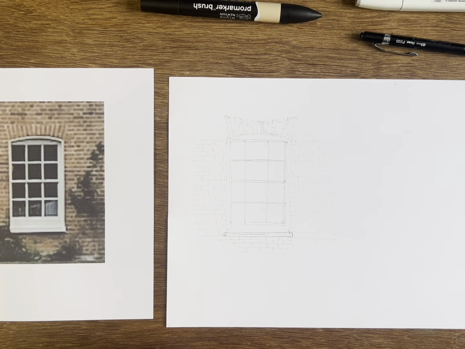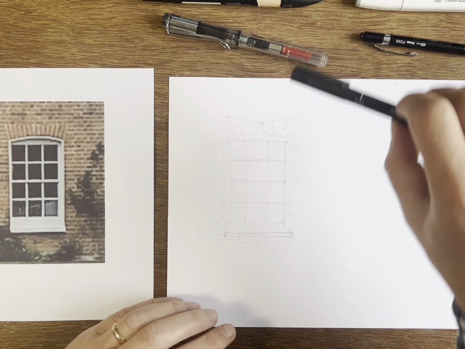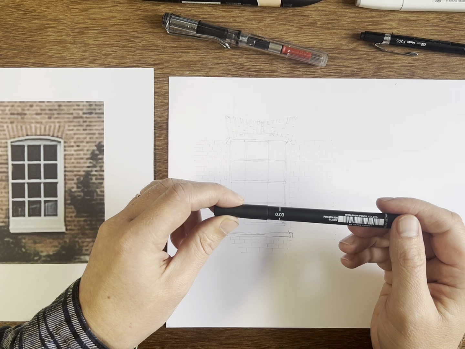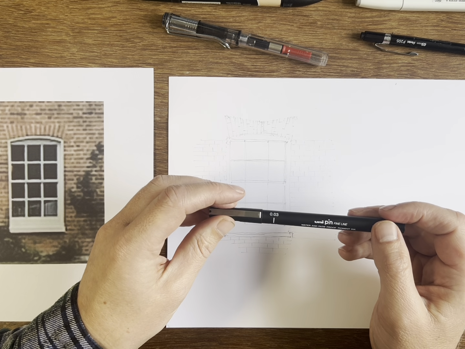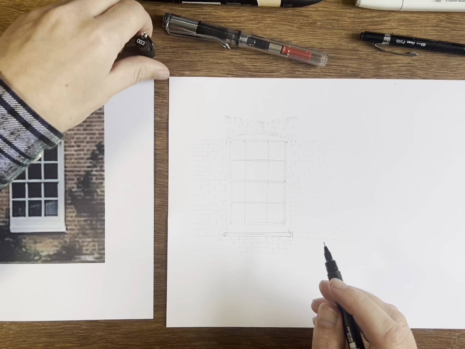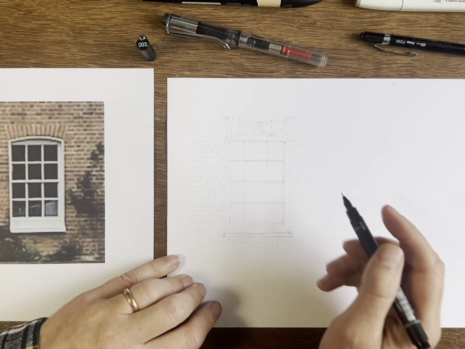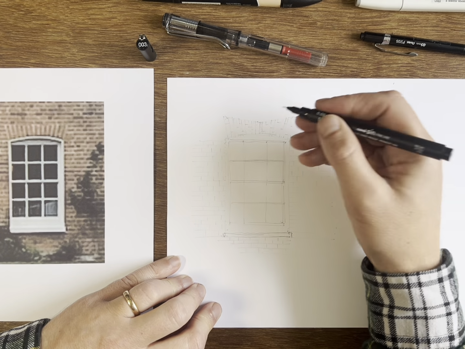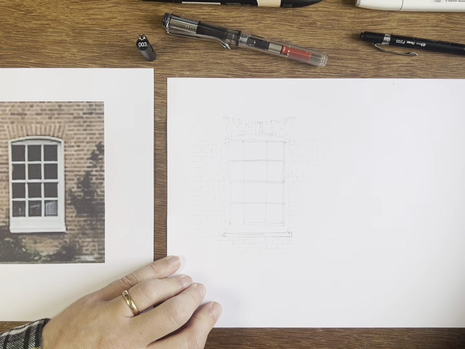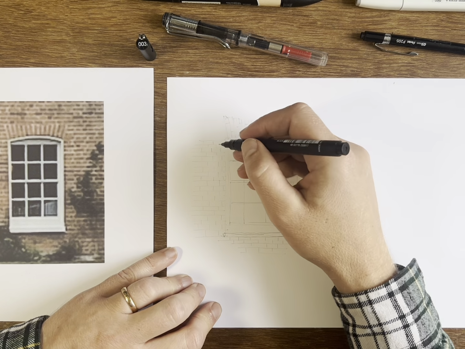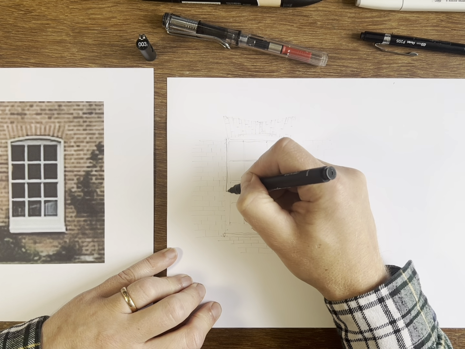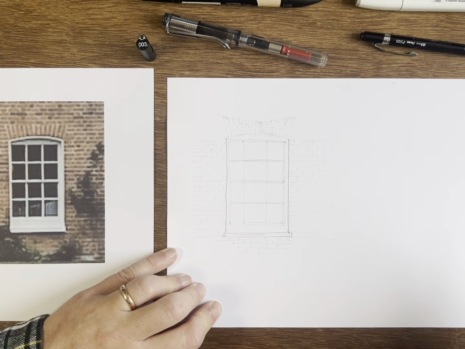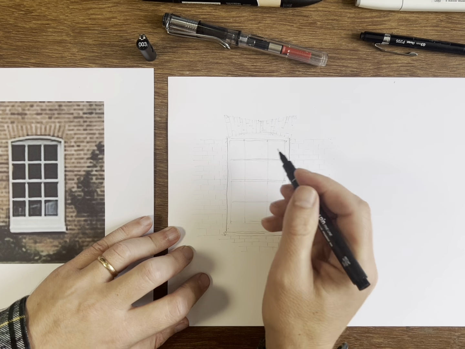So I'm going to ink it in with a 0.03 millimeter Unipin fineliner. And again, I'm going to start first of all with the outside frame of the window.